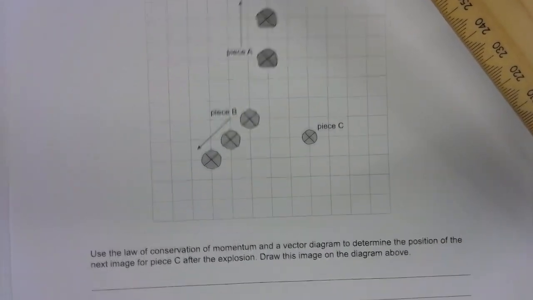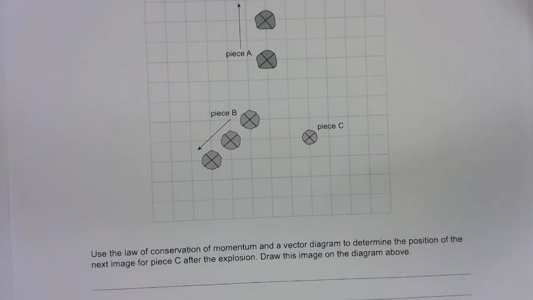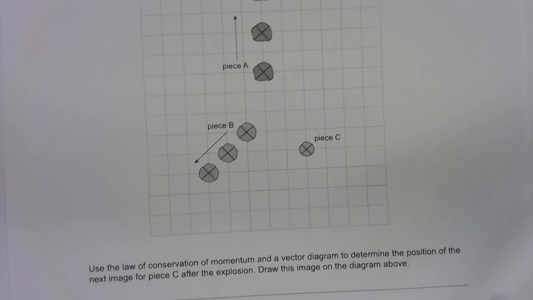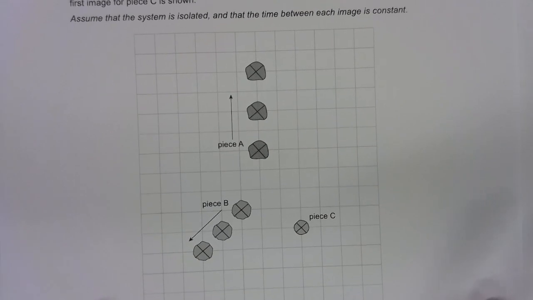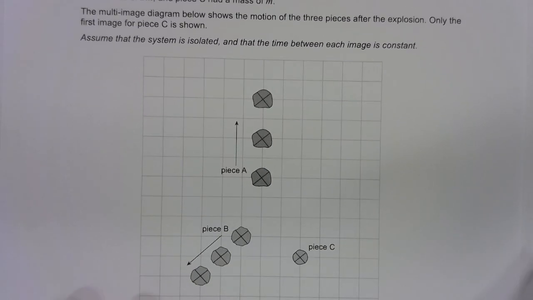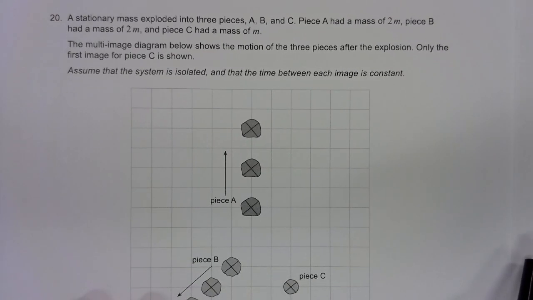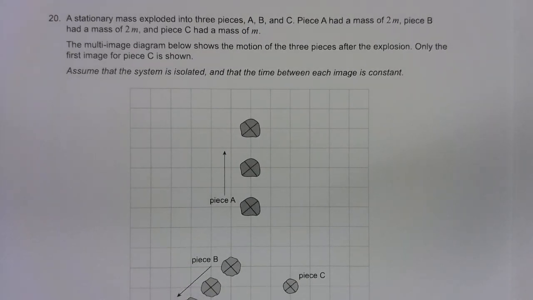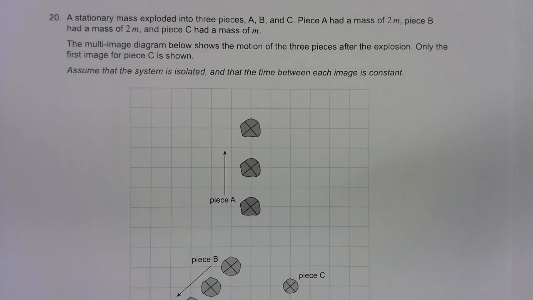So this kind of question does require the use of a ruler. It does require some careful drawing. It doesn't require any maths. These multi-image representations are always just diagrammatic problems. There's a couple of different variants. You can have this kind of situation where it's an explosion. The other situation's a collision. It's mostly similar things, but there's a couple of different tricks that we use for the two different types of problem.